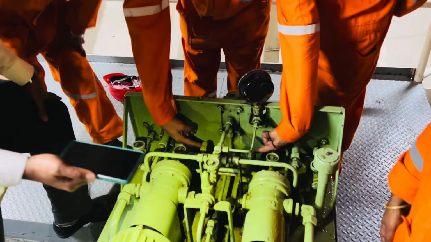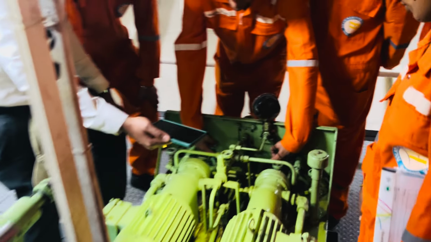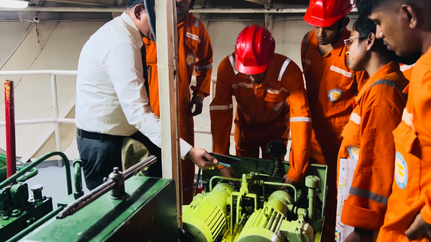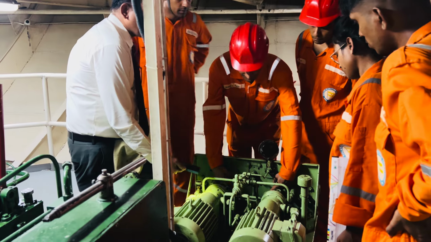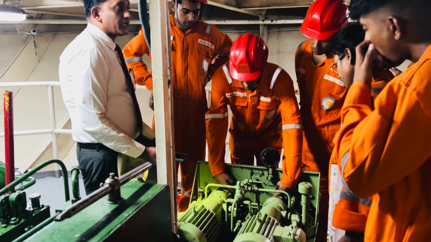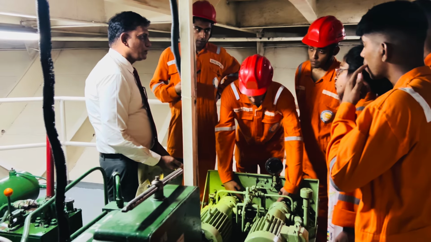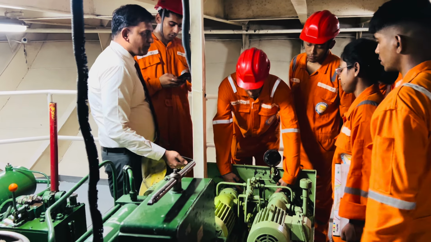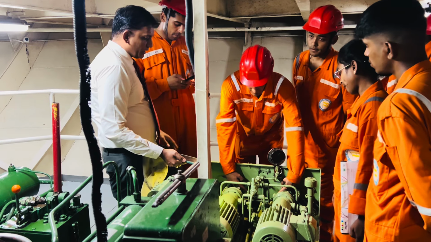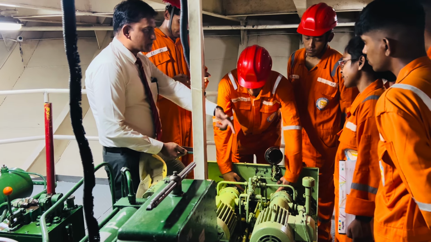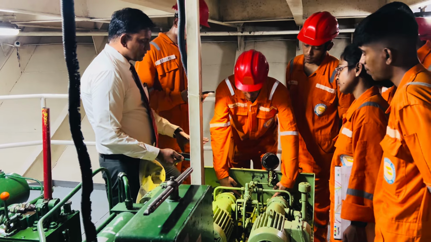Yes, sir. Now this thing is called a servo pump. This is called servo motor, servo pump. In our diagram, how many servo pumps we have? 4. Here we have only 2. Whatever I tell about this will be applicable to this also. So we'll focus on only one.